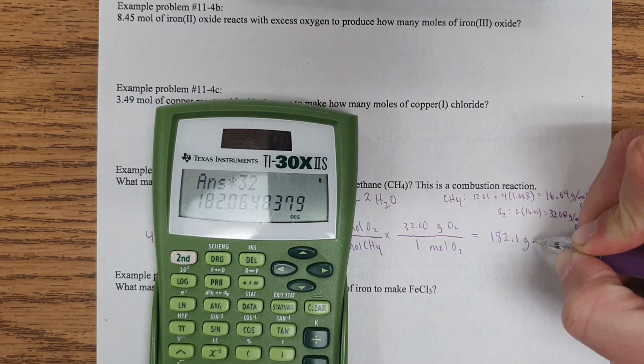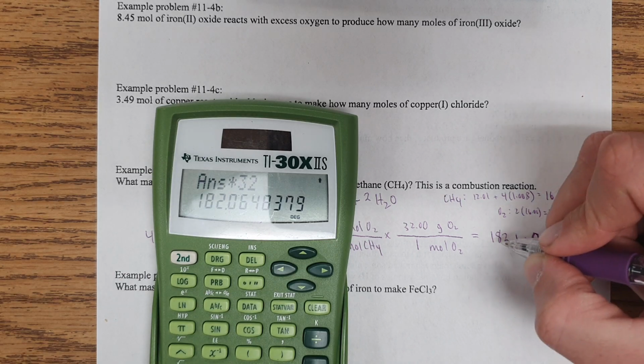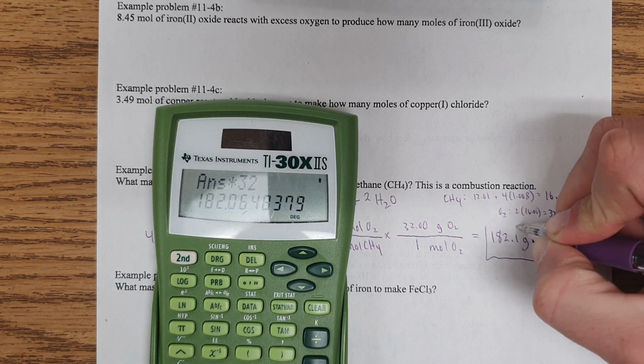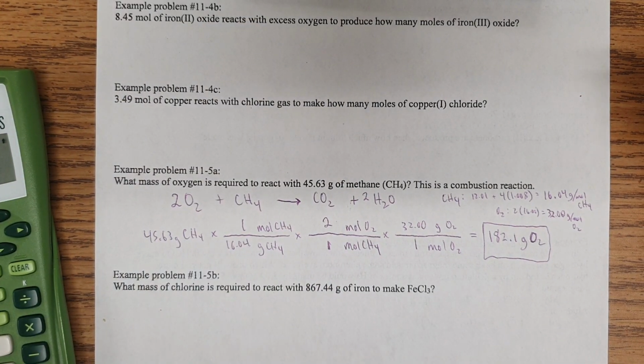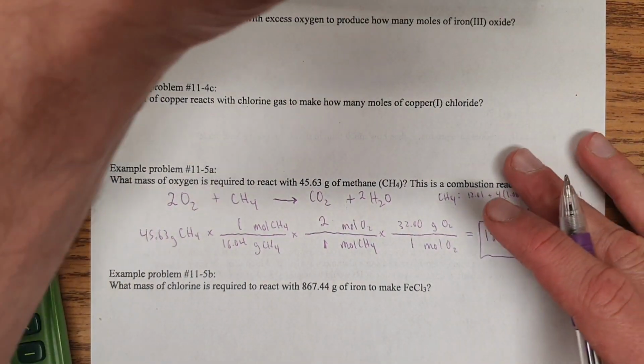182.1 grams of O2. Yeah, that way I can make sure it's not actually mistaken for a decimal. That's how much is needed. Okay, onward.